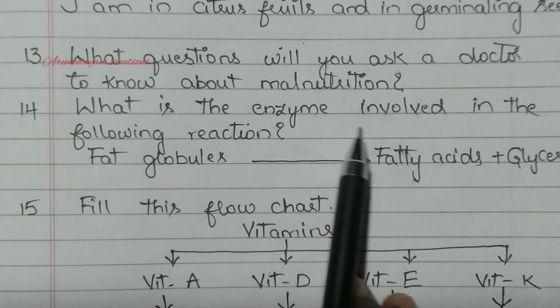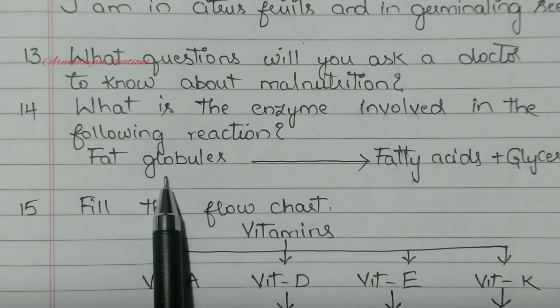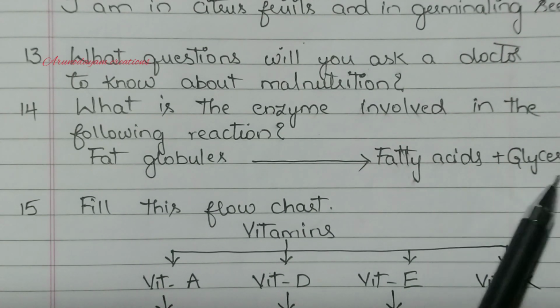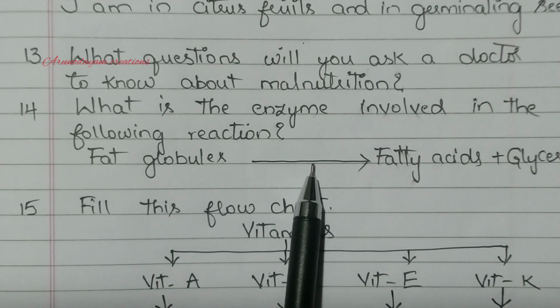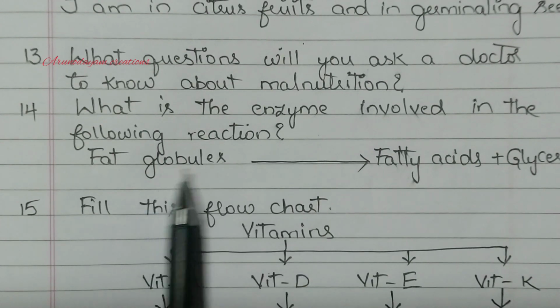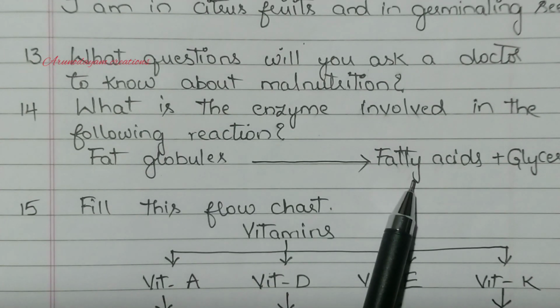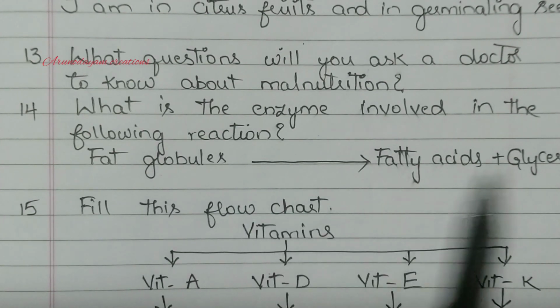Next, what is the enzyme involved in the following reaction? Fat globules give rise to fatty acids plus glycerol. Lipase. Lipase enzyme acts on fat globules and converts them into fatty acids and glycerol. So you have to write lipase here.